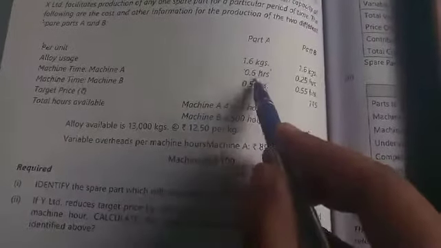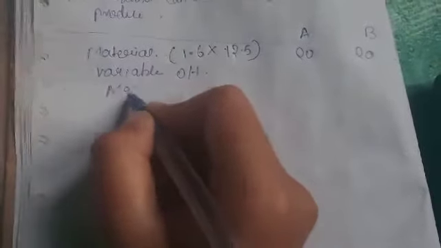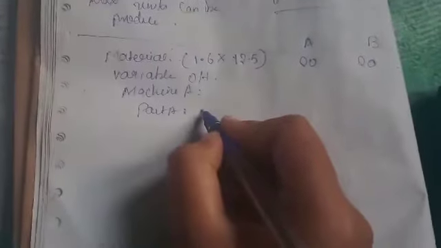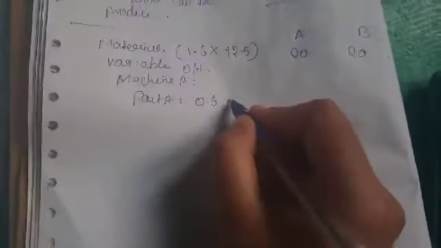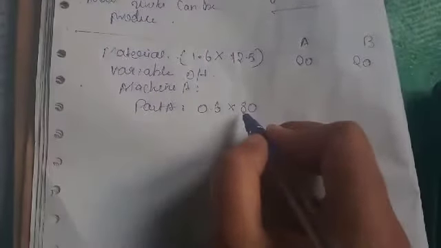So 0.6 into 80 rupees for machine A. To make spare part A, we take 0.6 hours in machine hours, and per hour they are charging variable overhead of 80 rupees.